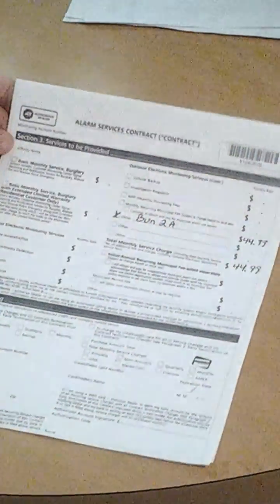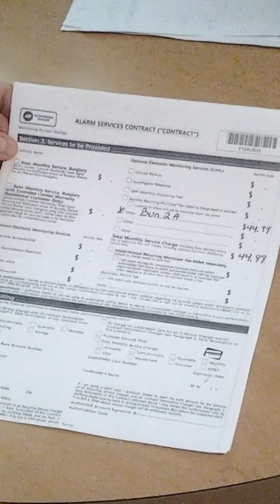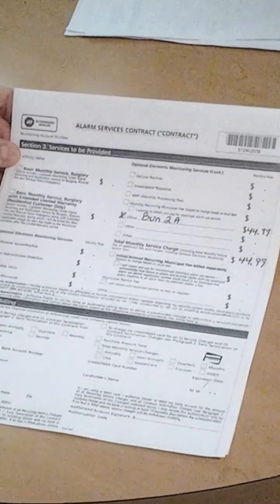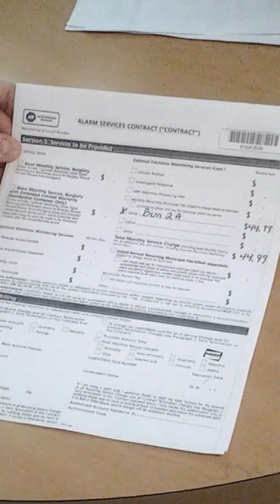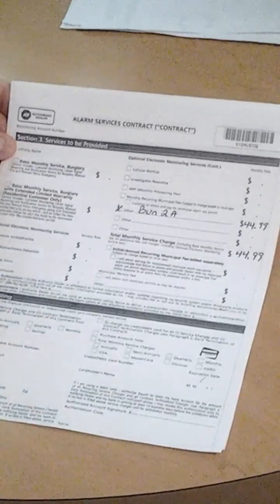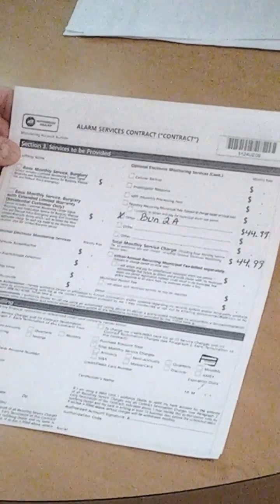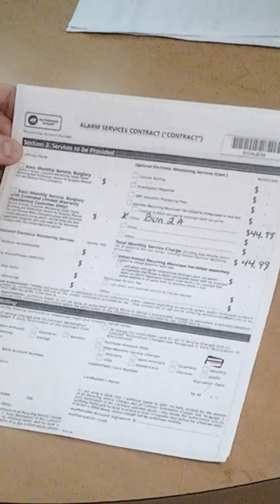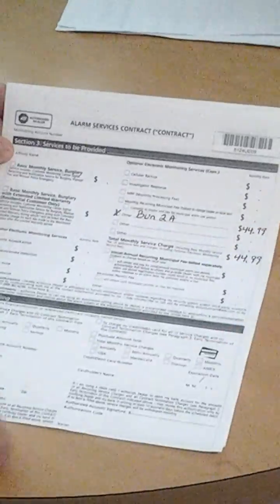The next one we have is Bun 2A. Bun 2A is again a residential customer, but this is a cellular account. So the customer wants to do just cellular, or maybe they don't have a landline phone, or if they have a VoIP line, you would have to go with the cellular, because VoIP is not considered a means of communication under the landline. So again, Bun 2A, $44.99.